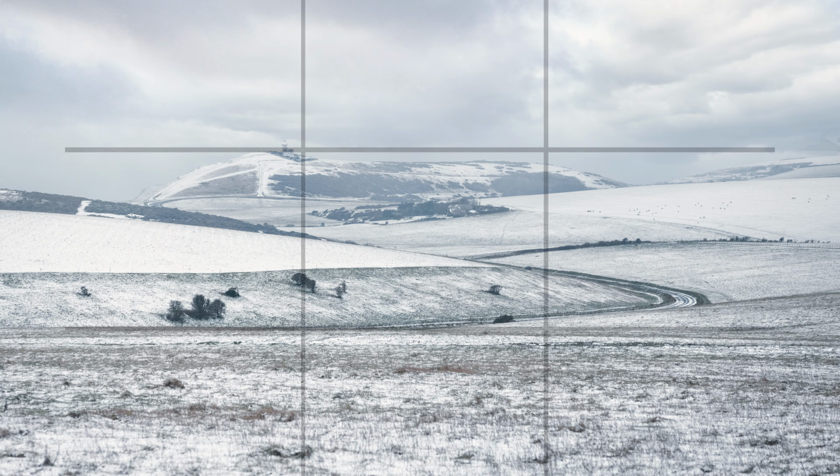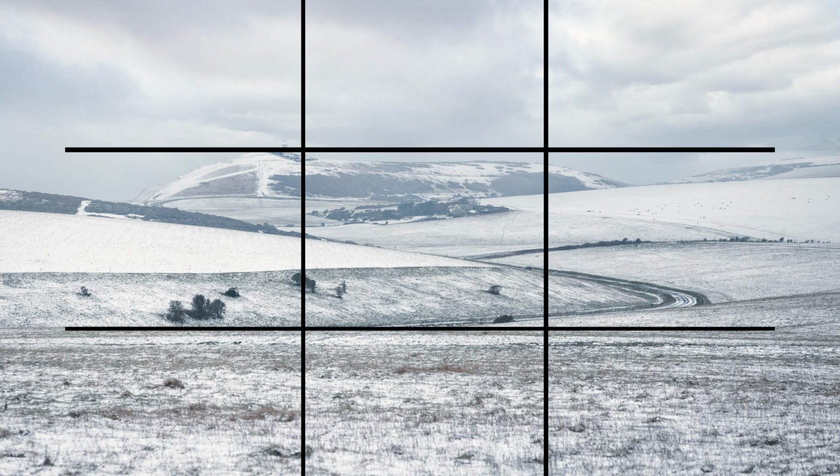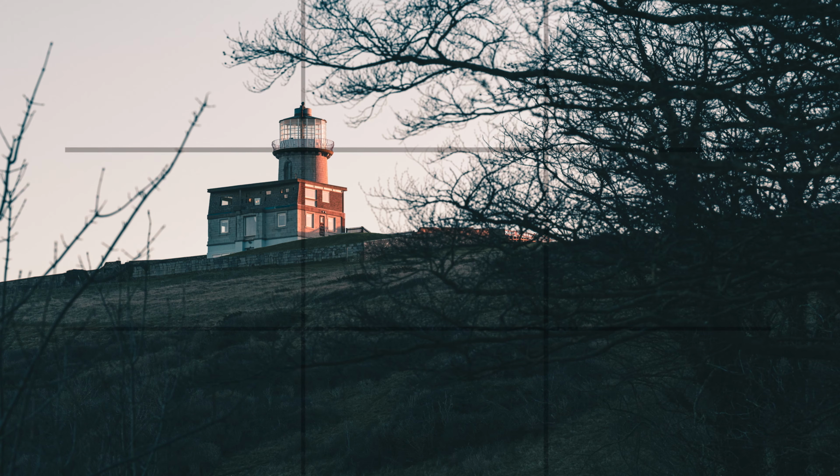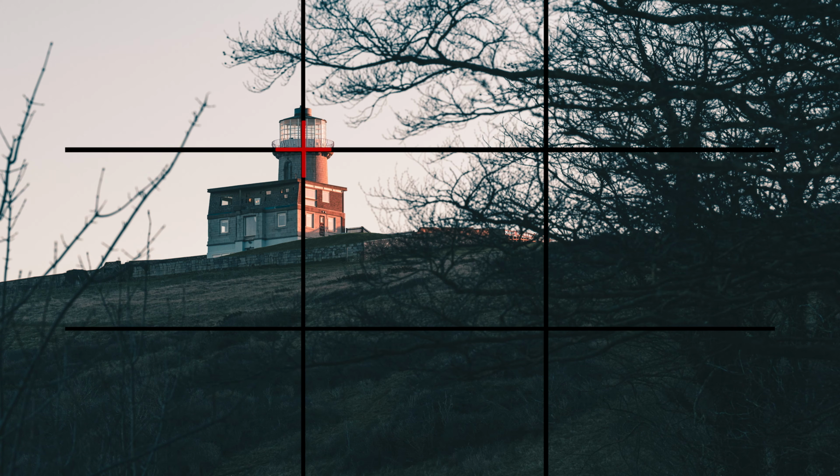Now, of course, you can take this another step, pop that horizon on one of those horizontal lines and then try and get one aspect of the landscape, one of the focal points, the subjects of this landscape, on one of the intersections between the vertical and horizontal lines. So for example, this photo here, I've tried to put the lighthouse on one of those intersections because it just makes it a natural subject, a natural focal point of this whole image.